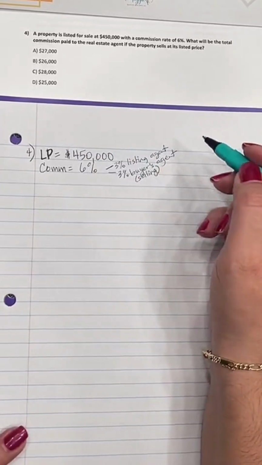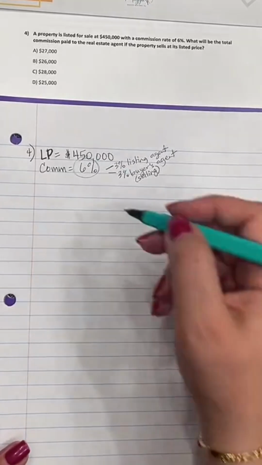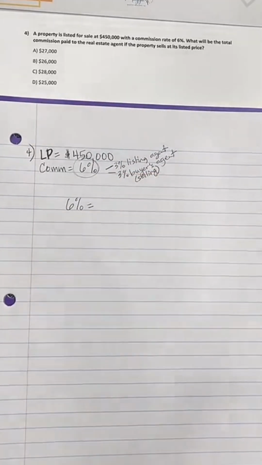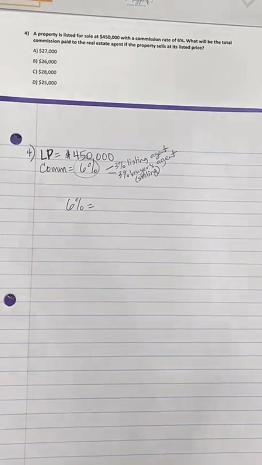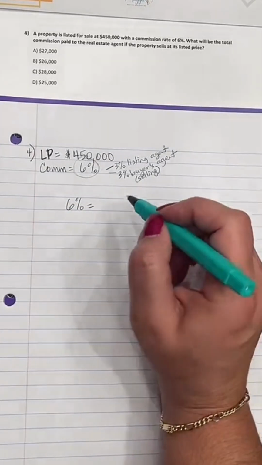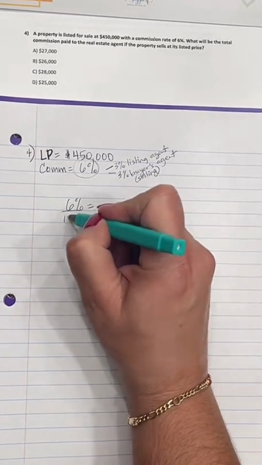That's awesome. Remember, we have to change this percent to a decimal. So we have 6%. What do I do here? What's the next step? How do I change the 6% to a decimal? Remember, we have to divide it by 100.